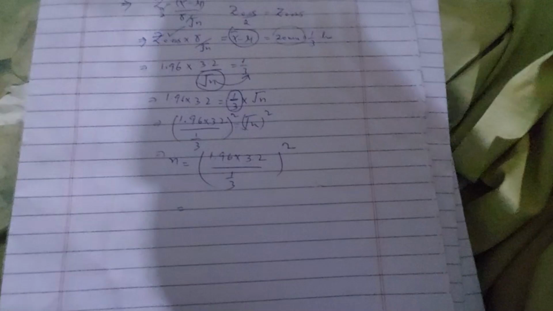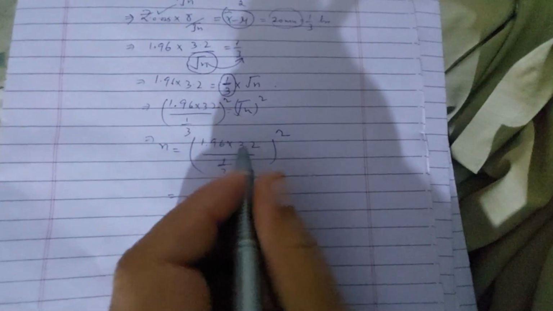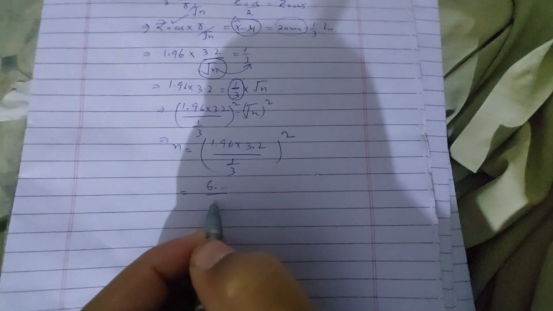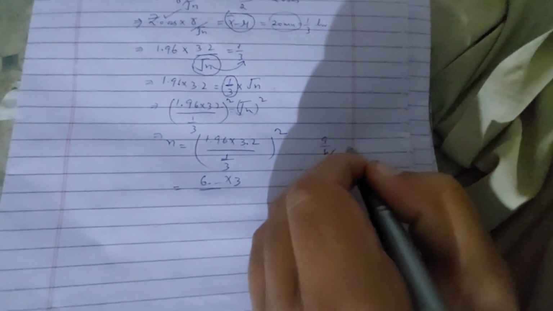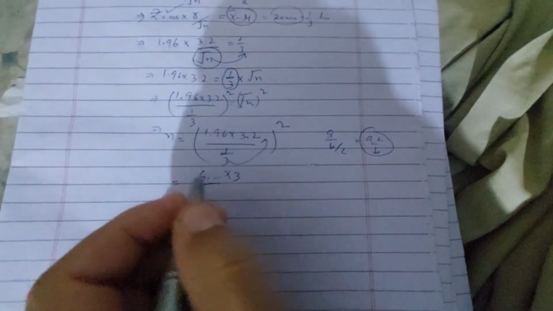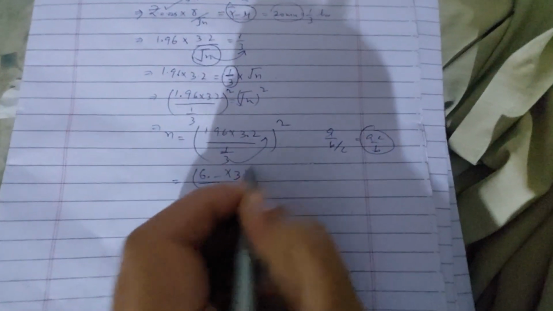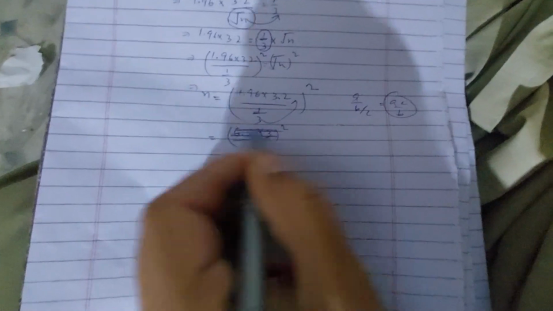So what we can do is multiply these. 1.96 multiplied by 3.2, we will get about 6 point something. We will reuse the rule that a divided by b divided by c is equal to ac divided by b, so 3 will move upward. We can square it to find the value, or do it like this.